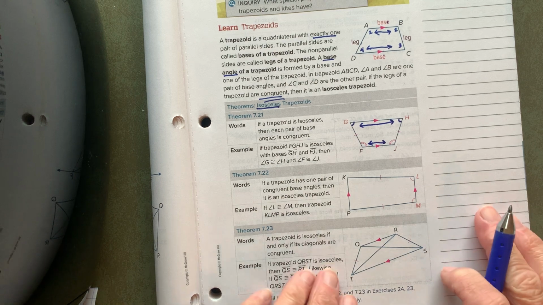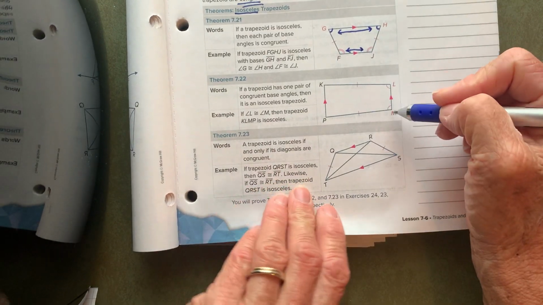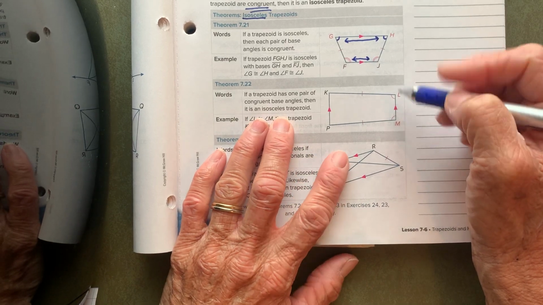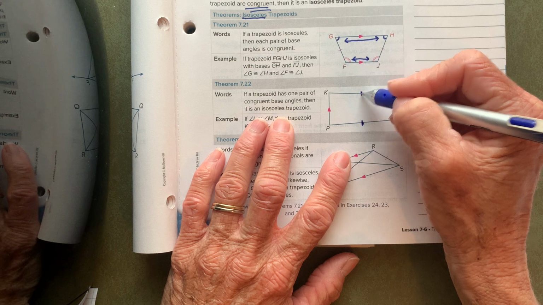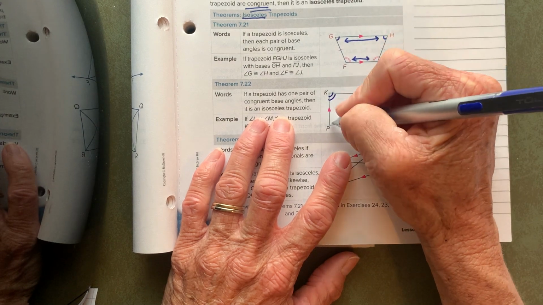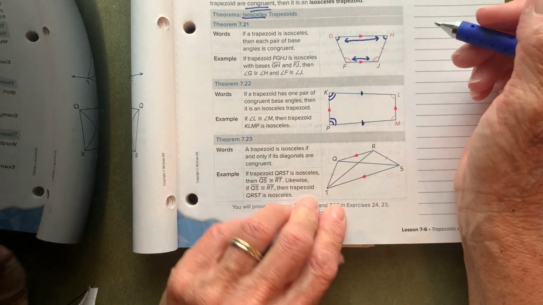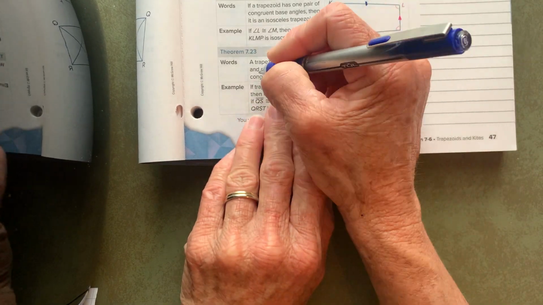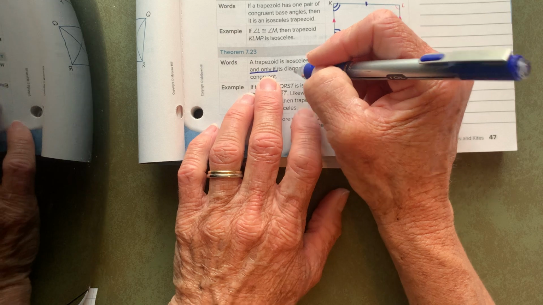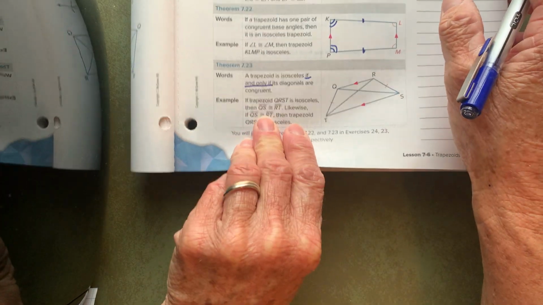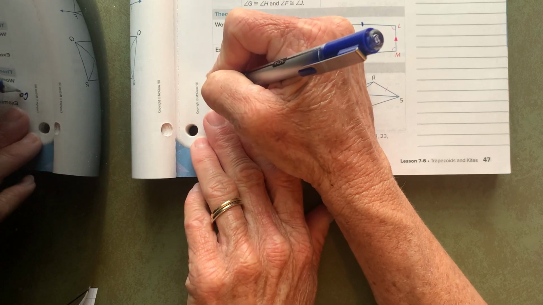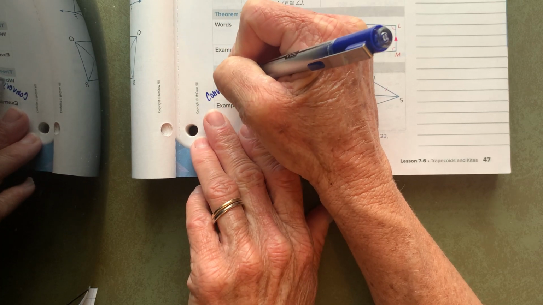Likewise, if the trapezoid has 1 pair of congruent angles, then you know it's isosceles. Then these 2 sides will be congruent, and therefore the remaining pair of base angles will be congruent. And it's isosceles if and only if its diagonals are congruent to each other. So remember, if and only if basically means that the converse is going to be true as well.